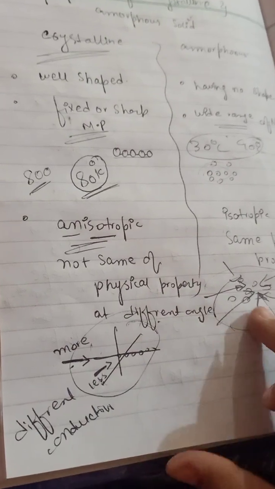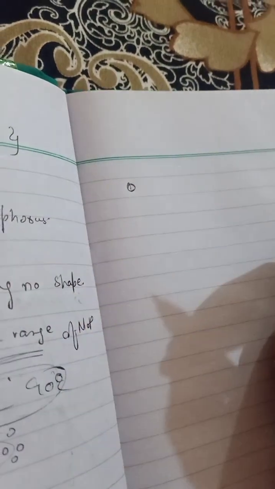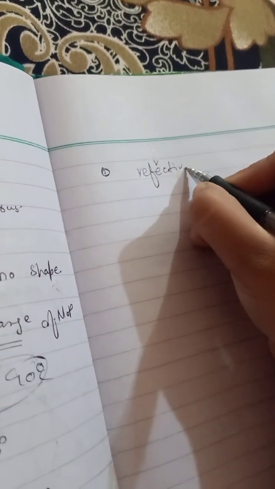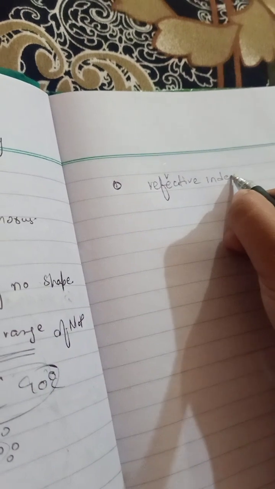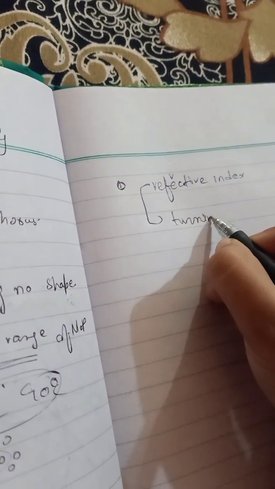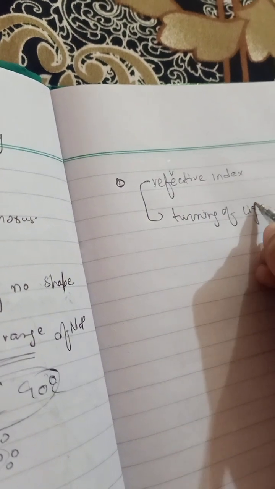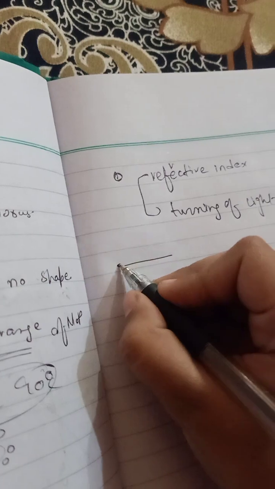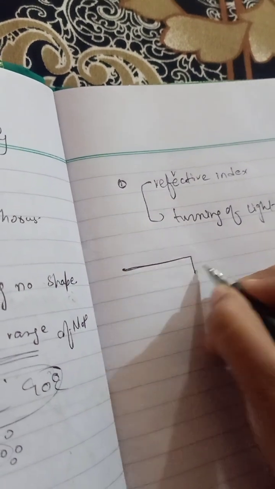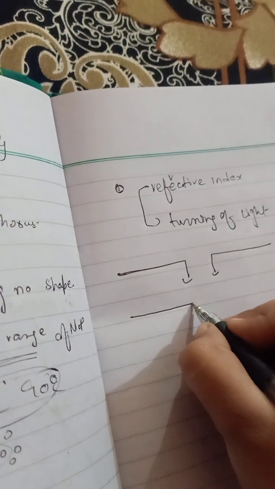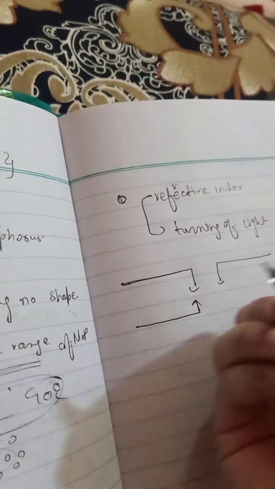Okay, the next physical property is the refractive index. What does it mean? Refractive index means the turning of light. It means that if we have light here and it is moving here, if the light is coming from here, it is moving here. That is the turning of the light.